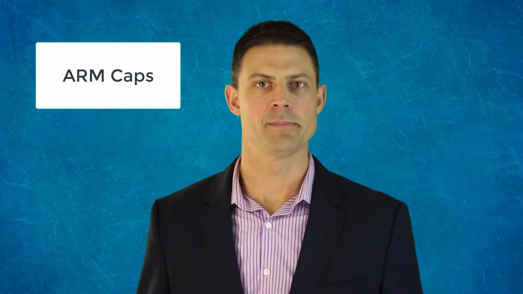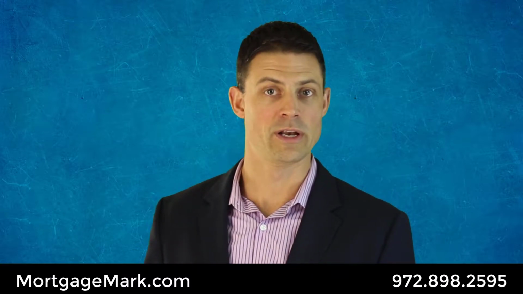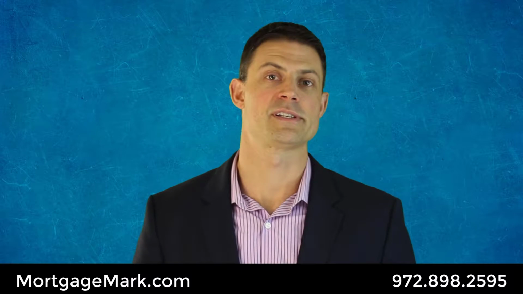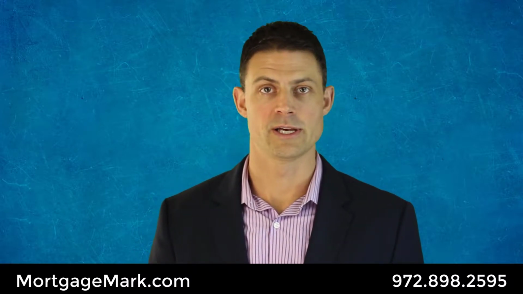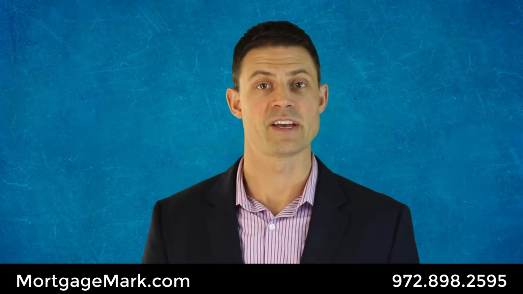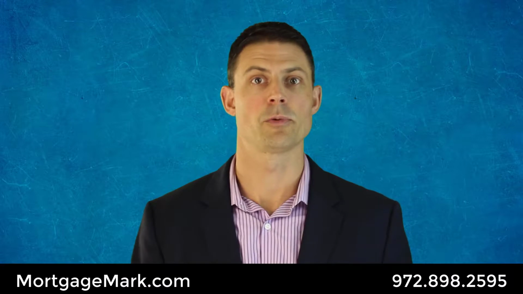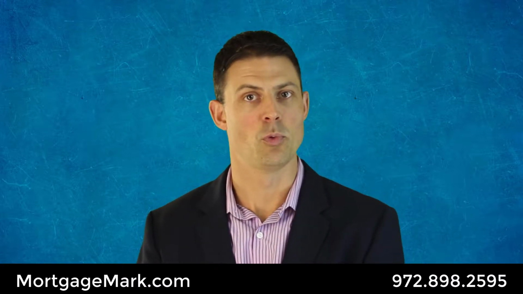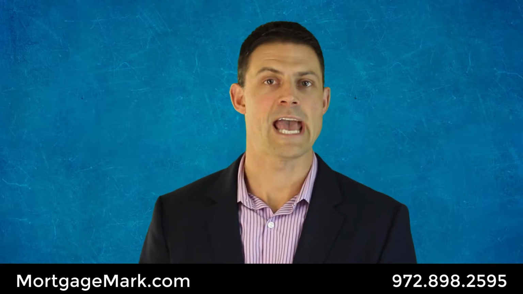So what does a cap mean? It means it limits how much the rate can and will adjust if and when it starts adjusting. So let's use this example, a 5-1 ARM. 5 being the number of years that the rate's going to be fixed. So for the first 5 years of the loan, the first 60 months, the rate's set. On month 61, the rate adjusts to whatever the market's going to be. And that's where the caps come in.